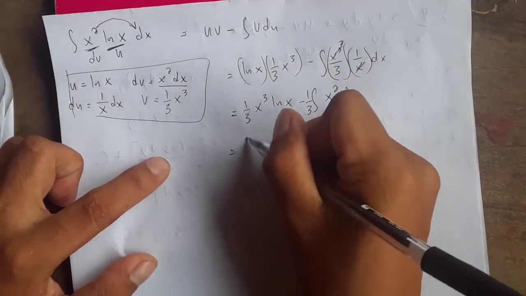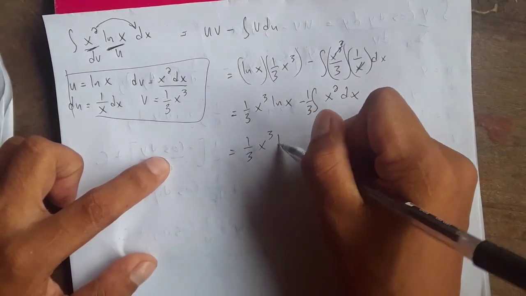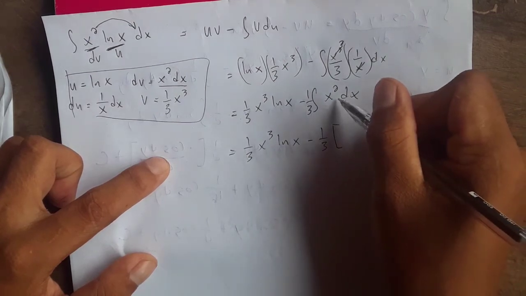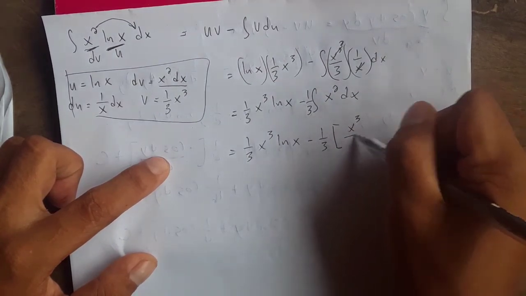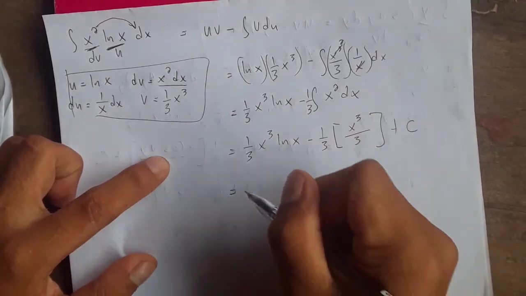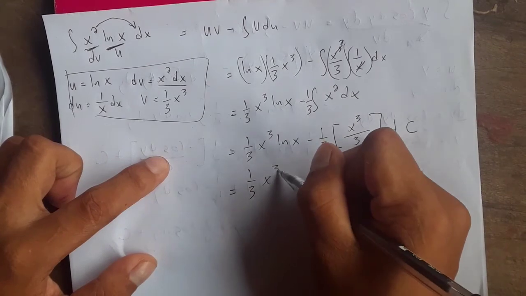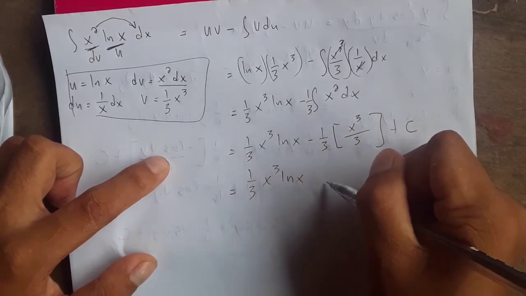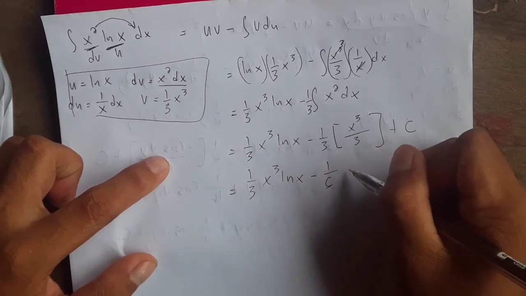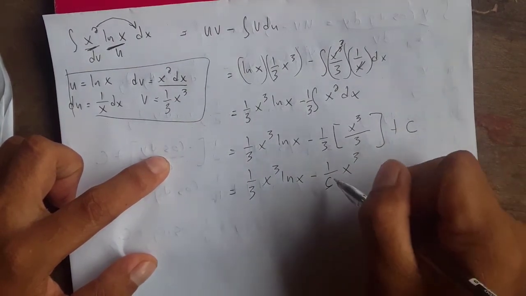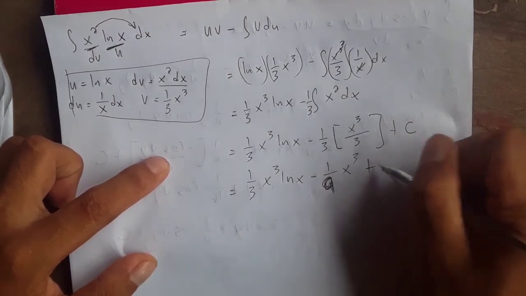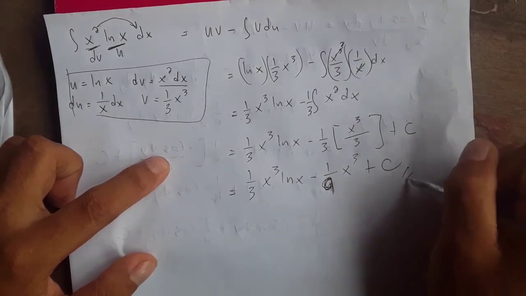So in simplifying, we have 1/3 x cubed ln x minus 1/3 times the integral of x squared, which is simply x cubed over 3, then add c. So by simplifying, we have 1/3 of x cubed times ln of x minus 1/3 times 1/3 inside, so we have 1 over 9 x cubed, then add c. So that is our final answer.